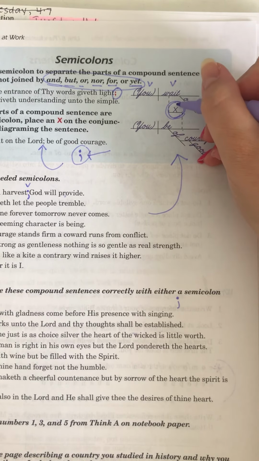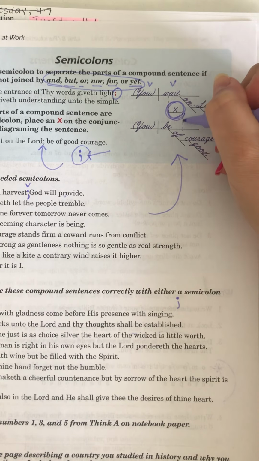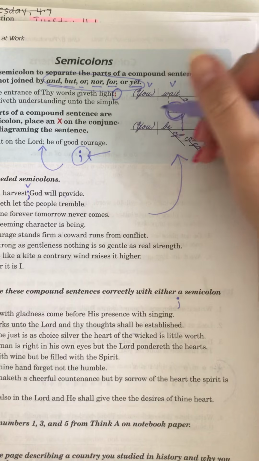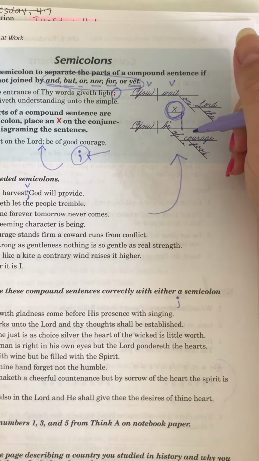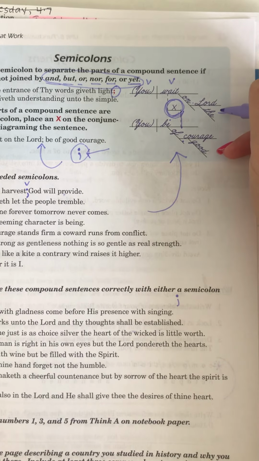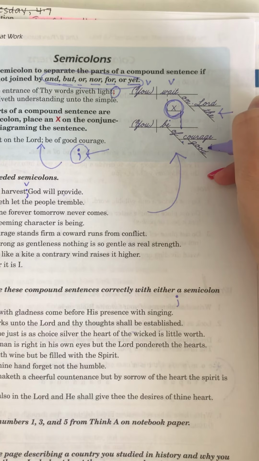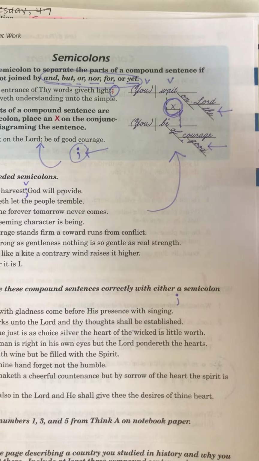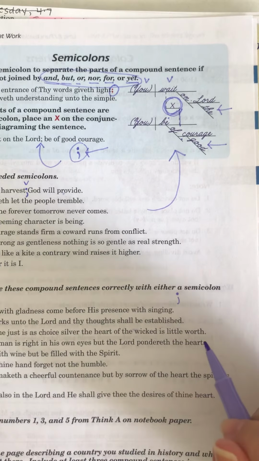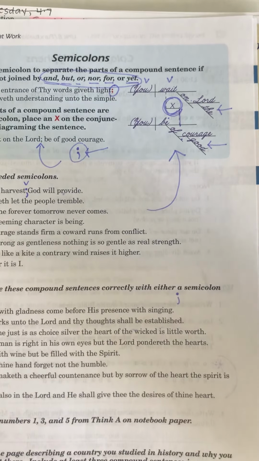When it's divided by a semicolon, you will do a dotted line down, and then again, your subject, your verb, your connecting words, and sometimes you'll have an article here, like the, or sometimes an adjective, which we've done several times. But the main focus is to make sure that you're understanding where the semicolon or the connecting words belong.